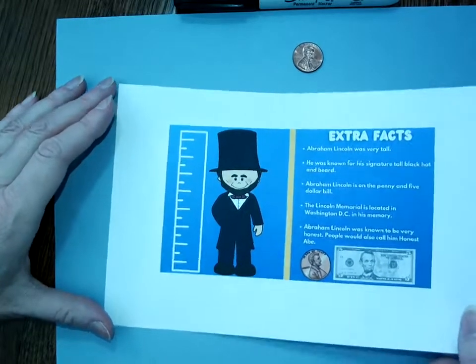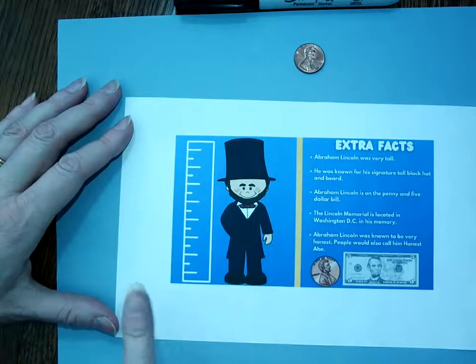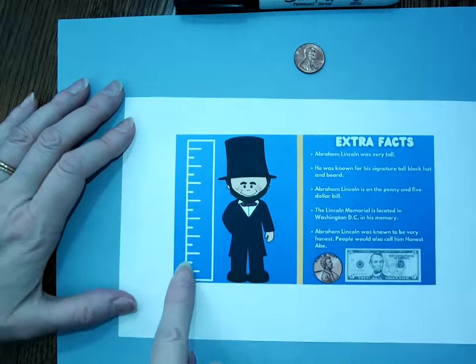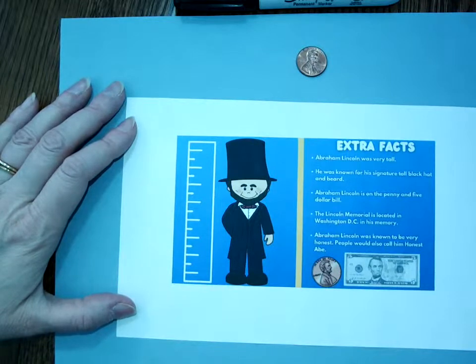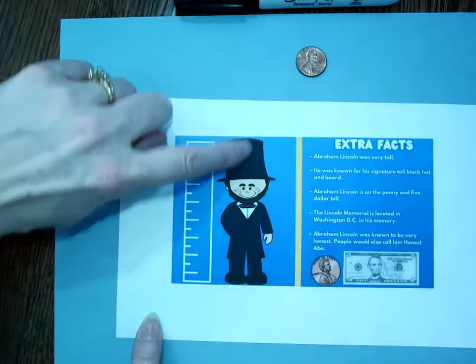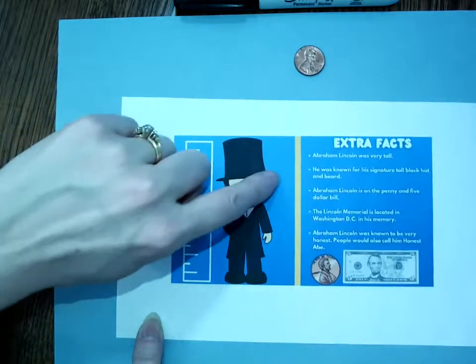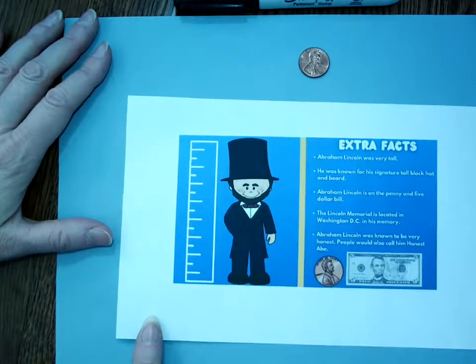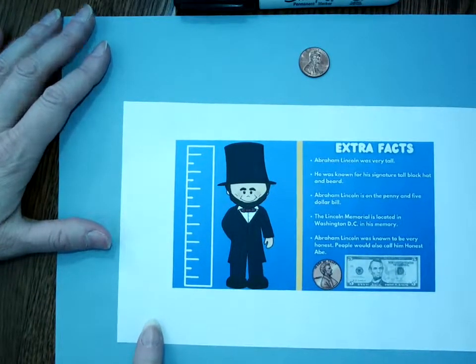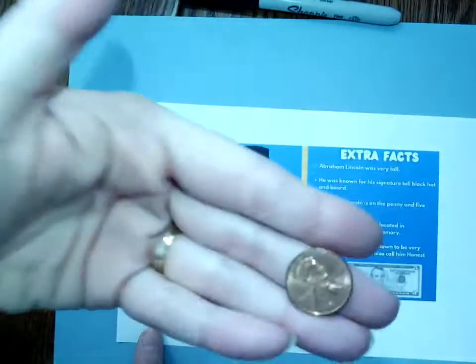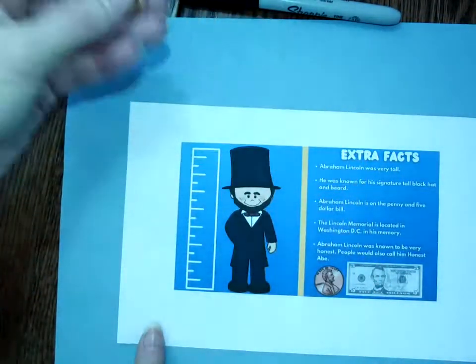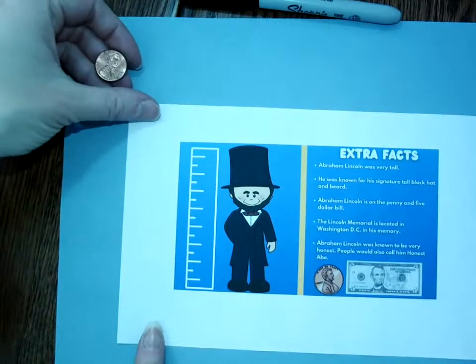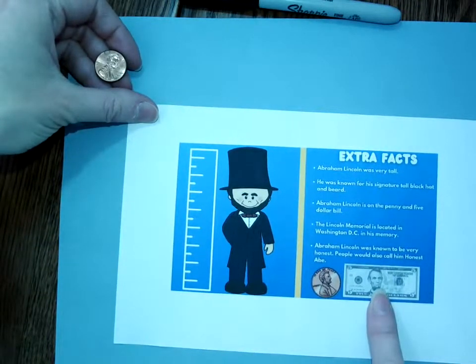And here's a few extra facts about Abraham Lincoln. Abraham Lincoln was very tall. He was known for his signature tall black hat and for his beard. So many times he had a beard. Abraham Lincoln is on the penny. So there's a picture of Abraham Lincoln, that's him, on the front of the penny. And he is also on the $5 bill.